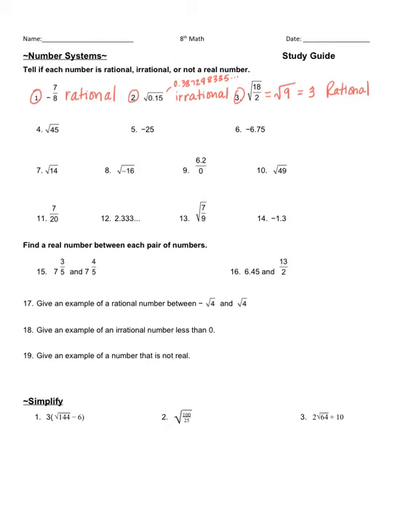Okay, down at 15 is where the directions change. Find a real number between each pair of numbers. So anytime you're trying to find a real number that's between two numbers, all you have to do is average those two numbers in your calculator, which is done by adding and dividing by 2. So if I take 7 3/5 and 7 4/5 and add those together and then divide by 2, I'm going to take the calculator and do that. 7 3/5 plus 7 4/5 gives me 15 2/5. And then divide by 2. That gives me 7 7/10.